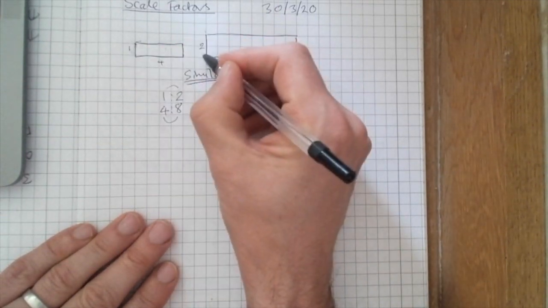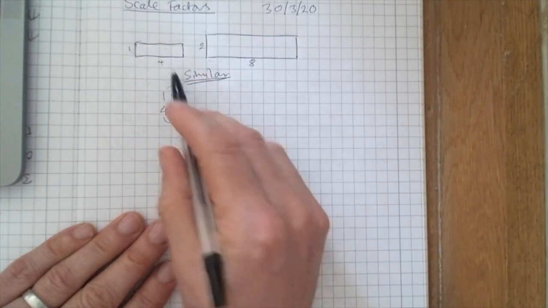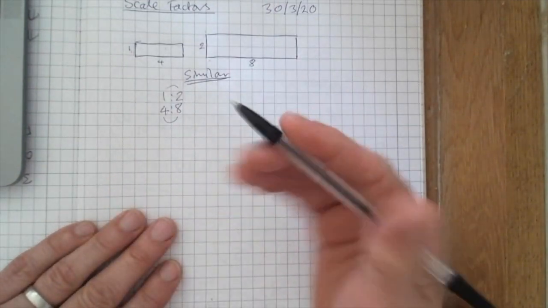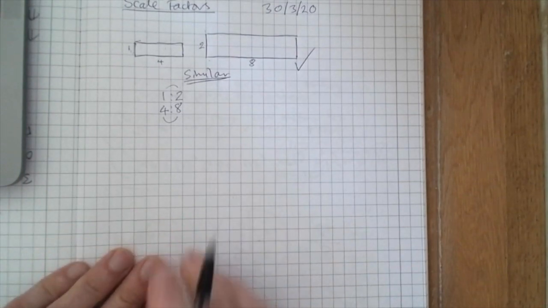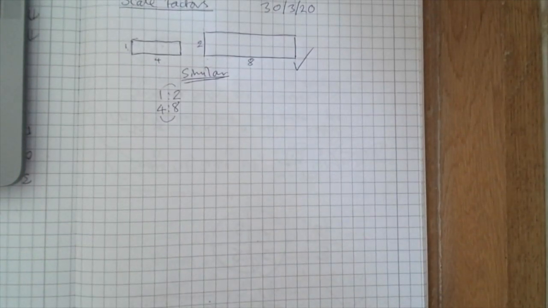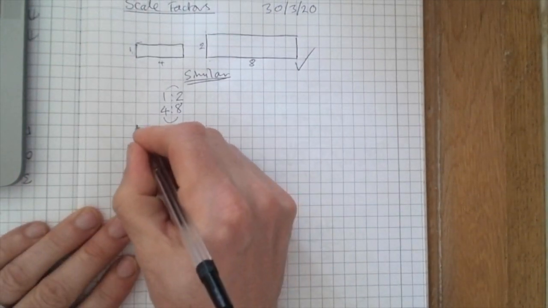We have a 1 here and a 2 there. 4 to 8 is also double, so it's a scale factor of 2. So that's our first pair of shapes. We're going to show something slightly different now, and that is a triangle.